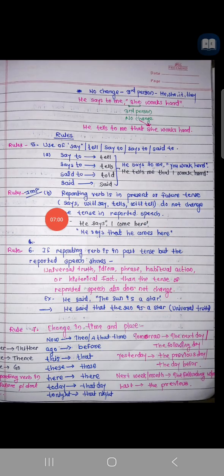Same as present and future tense, it does not change. Example, he said, "The sun is a star." Indirect: he said that the sun is a star. Why use that here? Because it's the conjunction. No tense change. Universal truth, as it is, copy paste, only mention that.